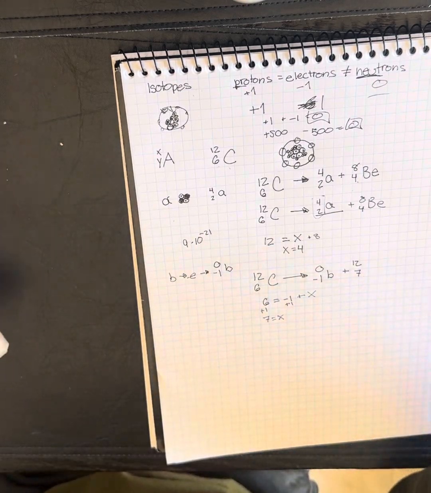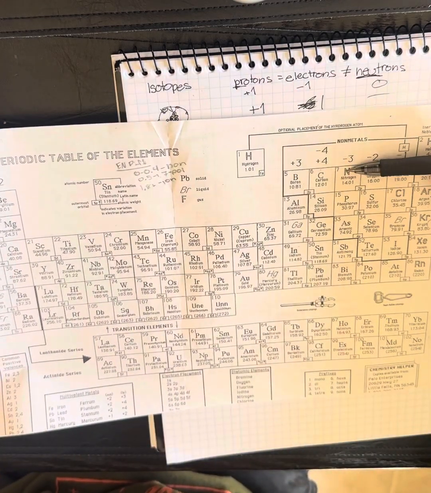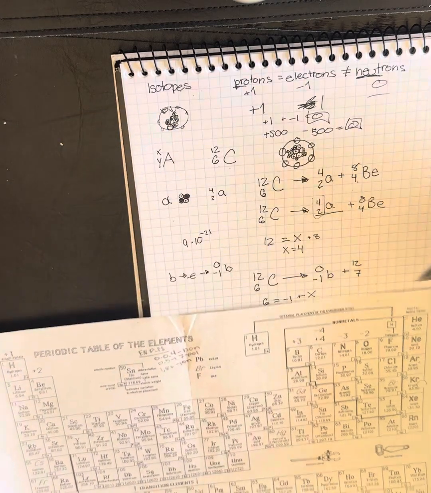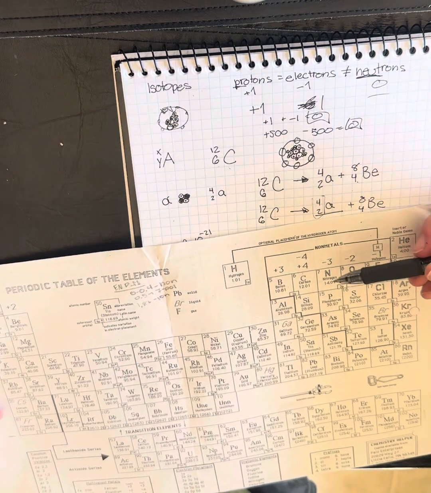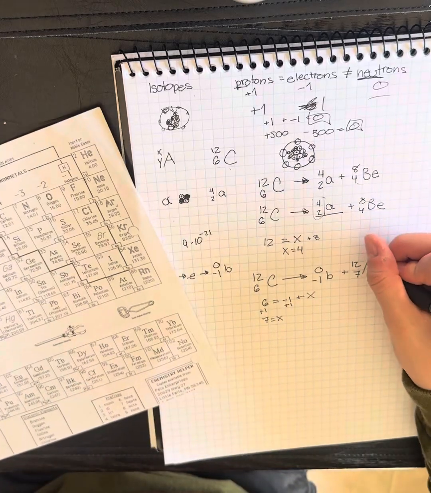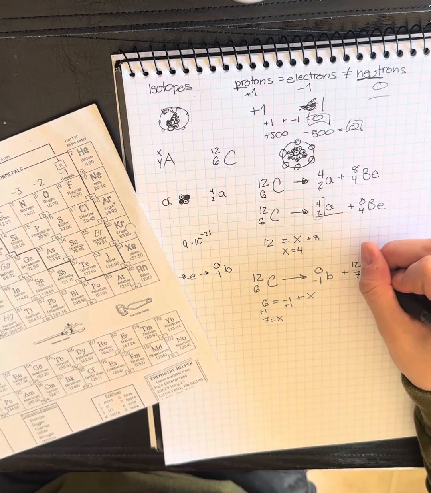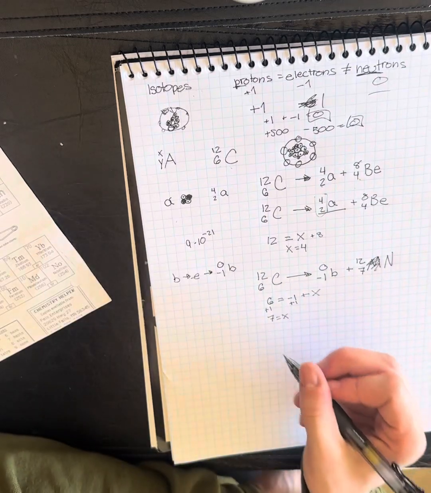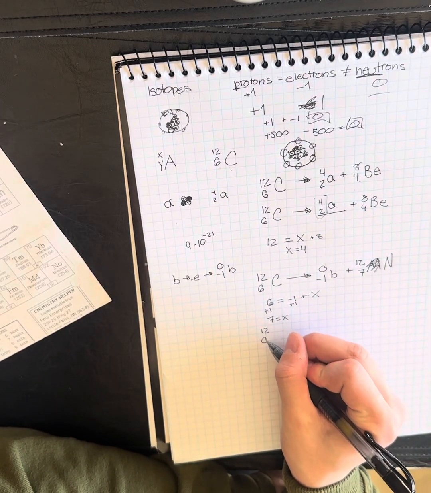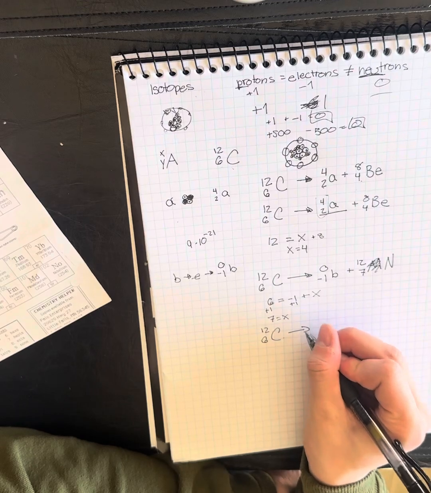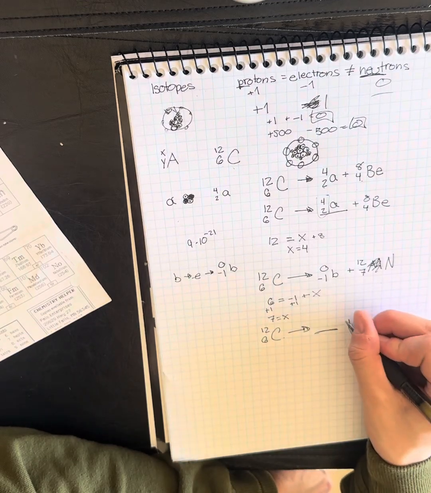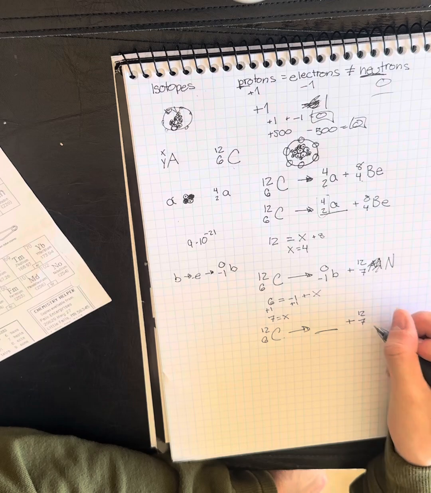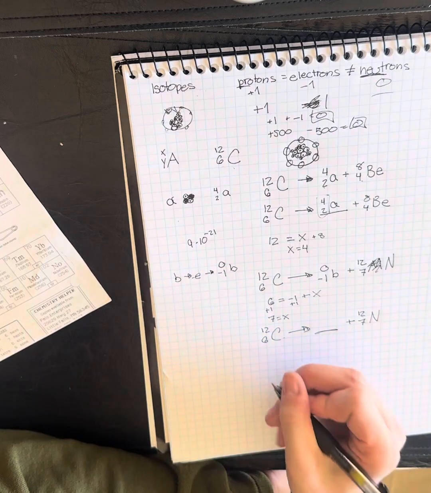We look for the atom that has 7 protons because 7 is our identity number, so to speak, our atomic number. We end up with nitrogen. Okay. And then the fill in the blank one, same thing. Carbon. Oh no, we don't know. And nitrogen. So we end up with 6.